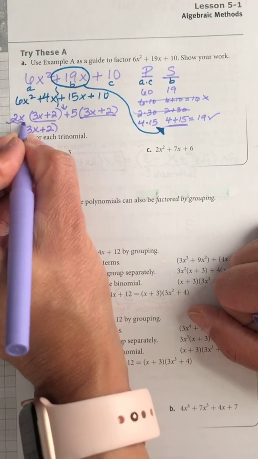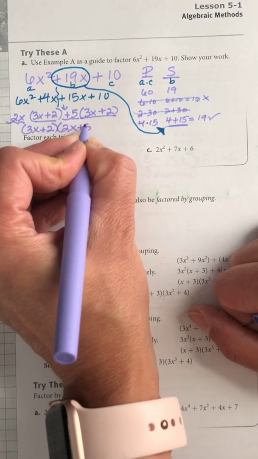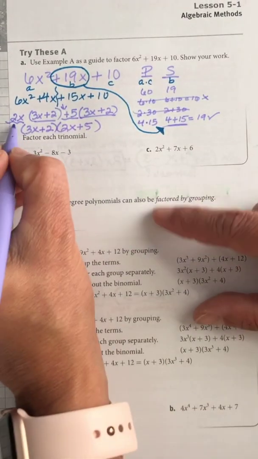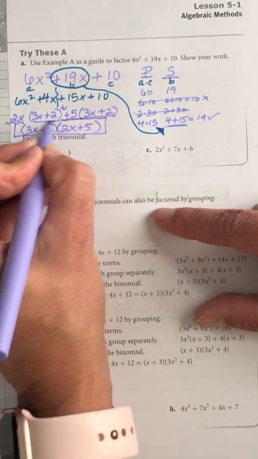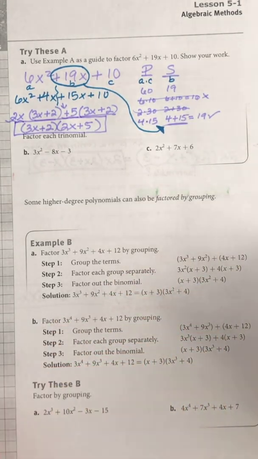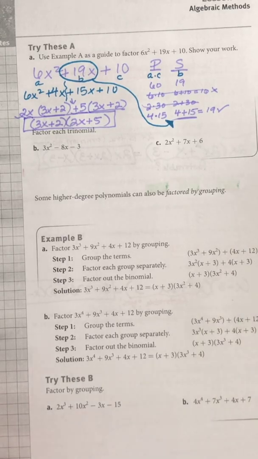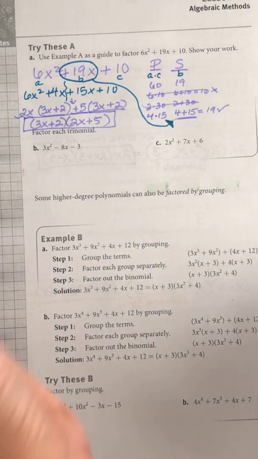The other factor are my leftovers. Slap them together. You get 2x plus 5. And always box your answers. Makes it easy for me to see. Okay. All right. Factor each trinomial. So we have a couple more, so let's go ahead and do these.